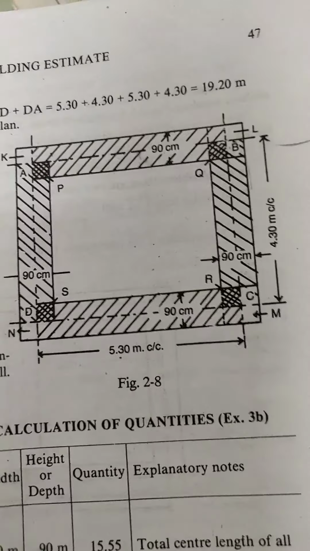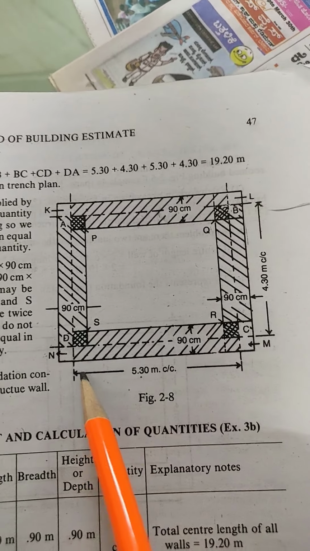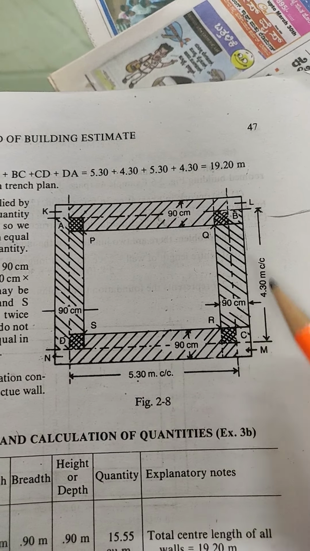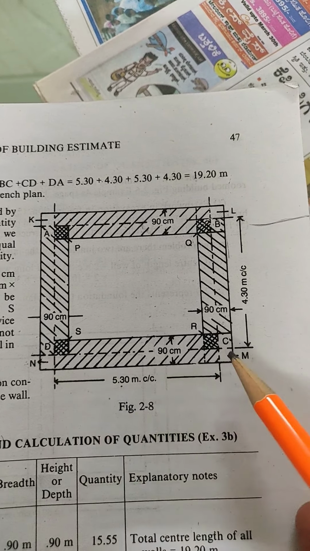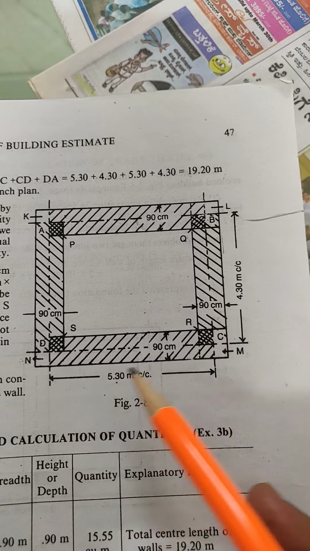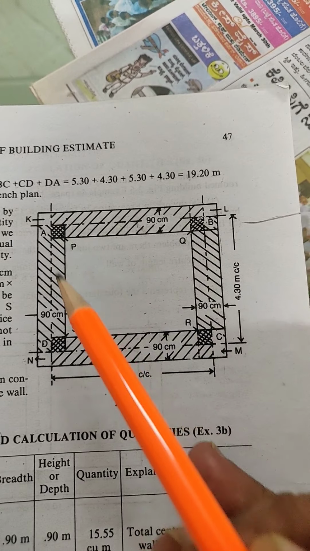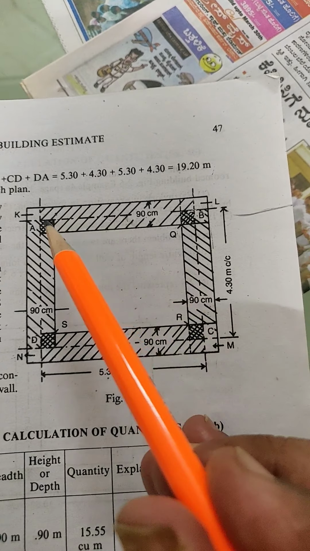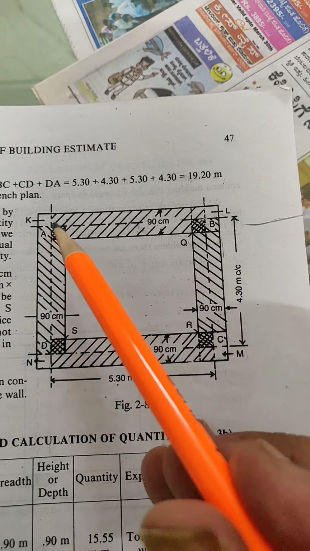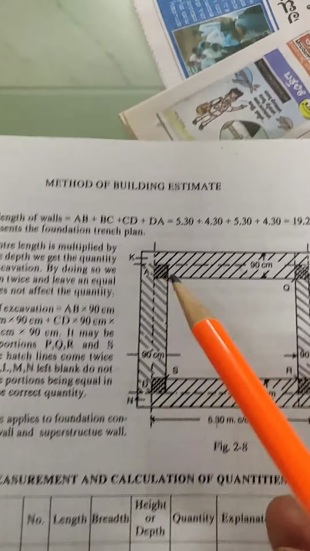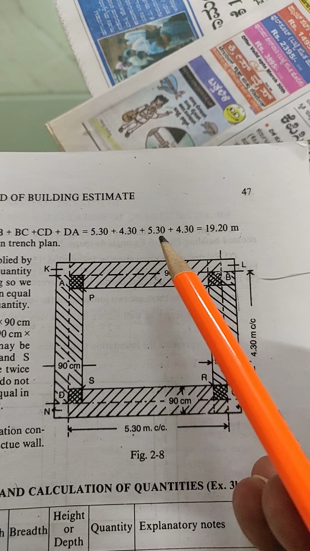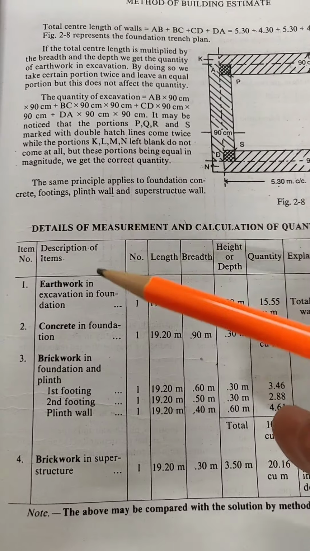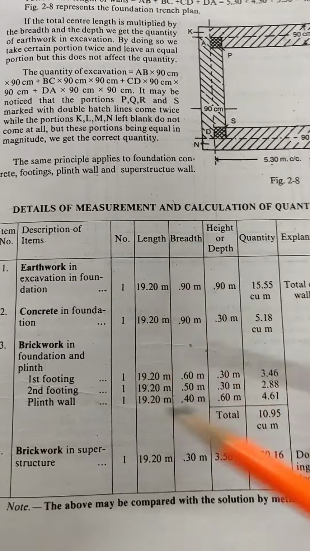Here you can see the center line of the long wall is 5.3 and the short wall center line is 4.3. They have given center line distances, so you have to go on adding the center lines all together, that is 5.3 plus 5.3 plus 4.3 plus 4.3. So here you can see AB plus BC plus CD is 5.3 plus 4.3 plus 5.3, total 19.2 meter. So directly you can tabulate the quantities like this tabulation.